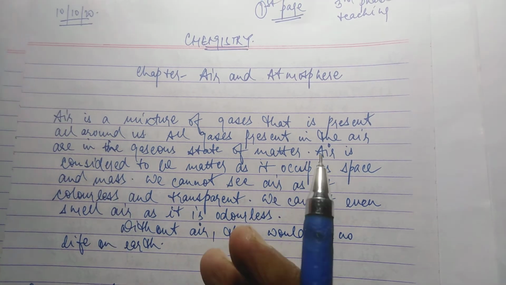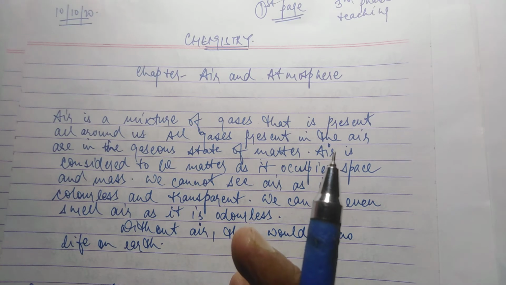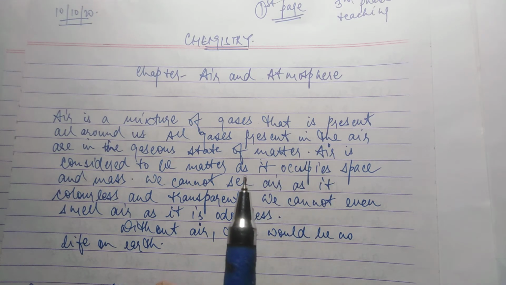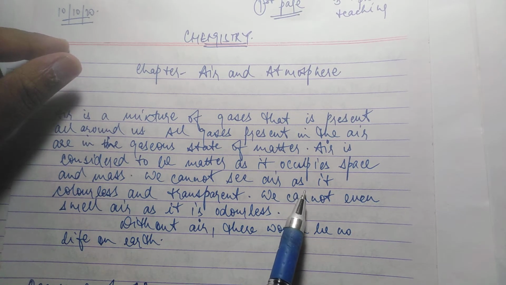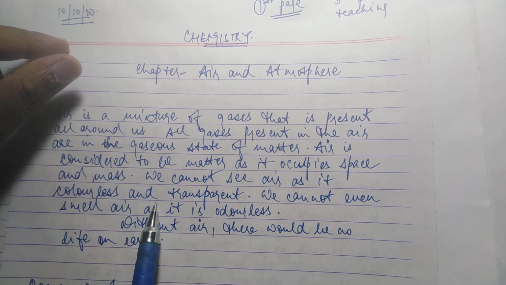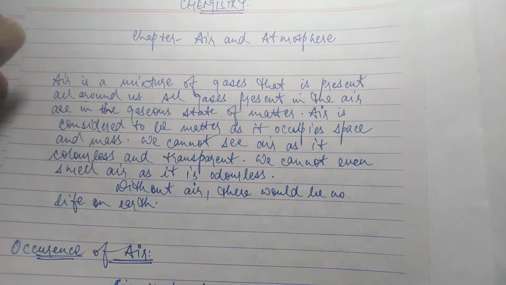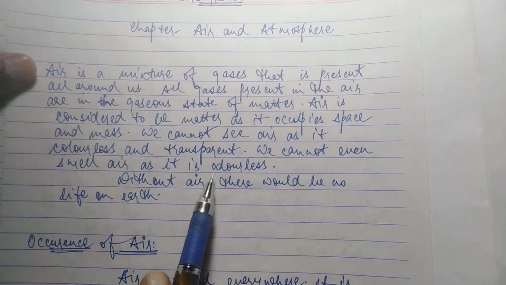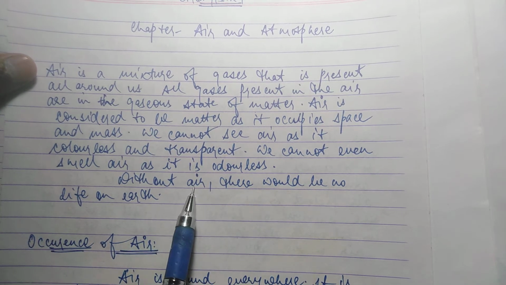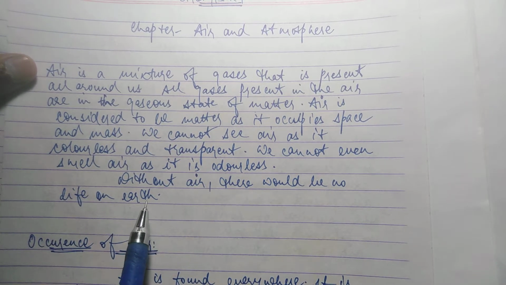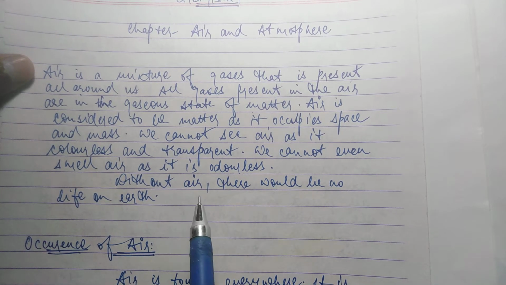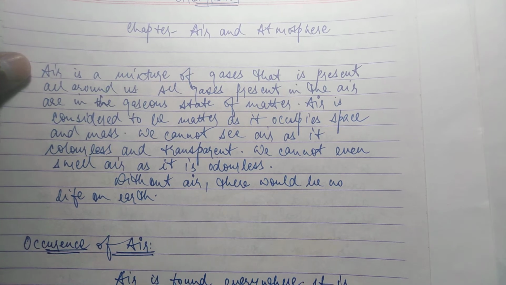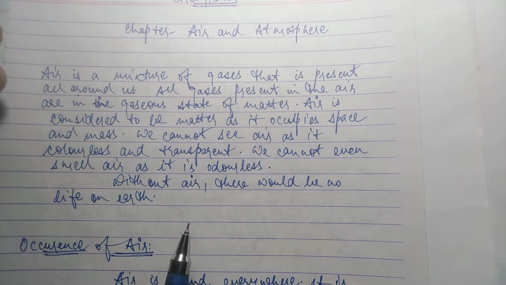Mass means if you fill a balloon with air and you weigh it, it will show some weight. So it has mass. We cannot see air as it is colorless and transparent. We cannot see air. We cannot even smell air as it is odorless. Without air, there would be no life on earth because it contains oxygen. Okay, for human beings, oxygen is essential, and for plants, CO2 is essential, and both are present in the air.